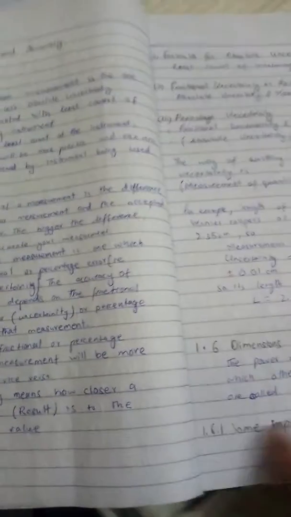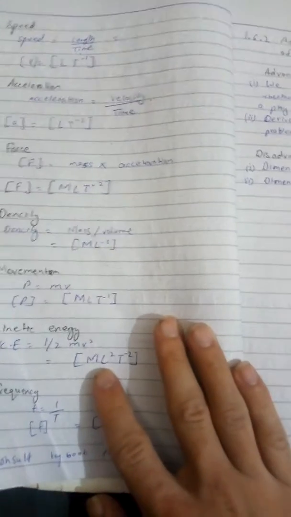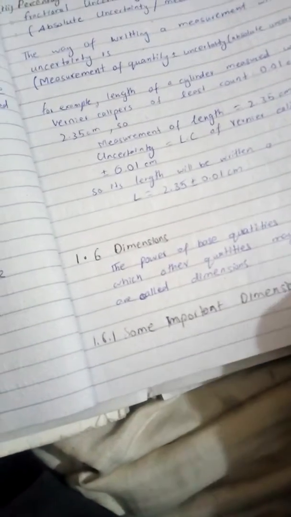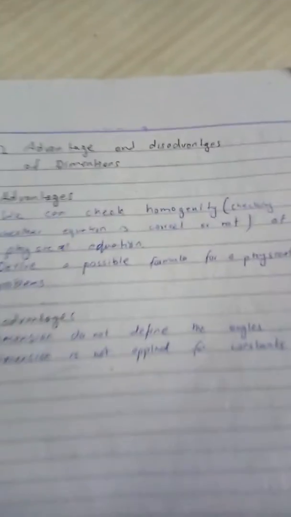You might be confused, but let me explain it further. I had to write some importance of dimensions. I didn't write this article, I don't know why, but we have the advantages and disadvantages of dimensions.